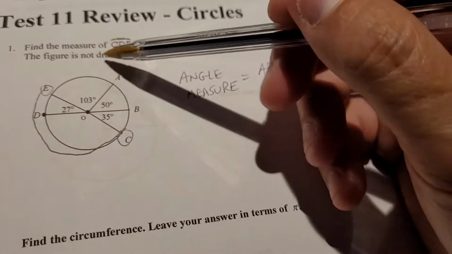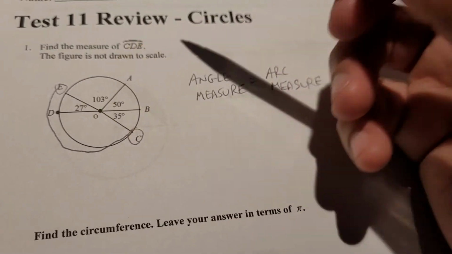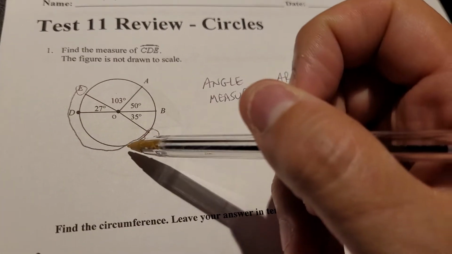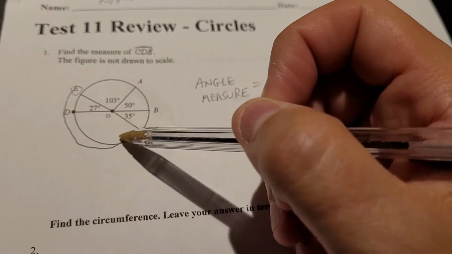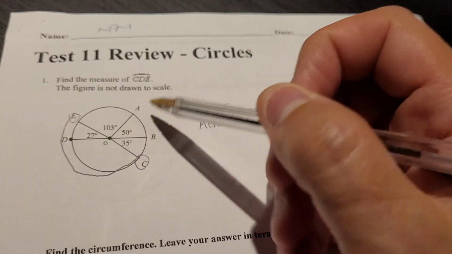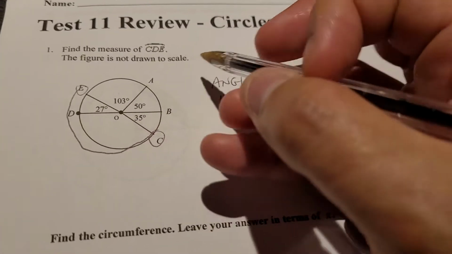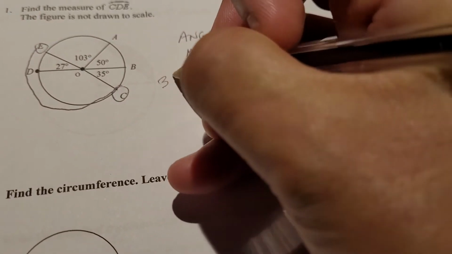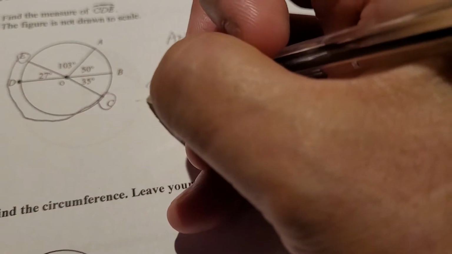Well, all the way around a circle is 360 degrees. So all we have to do is find the difference between the 360 and the 215, which we already know is in here. So this is going to be 360 minus 215, and this is 145. This is not your answer. This is just telling me that this is going to be 145 in here.